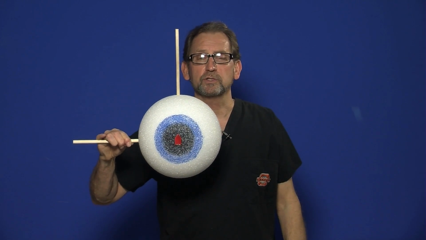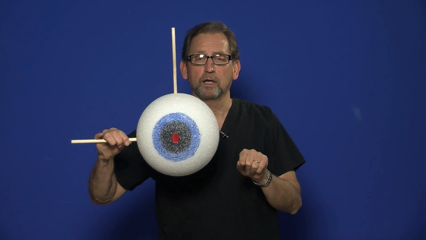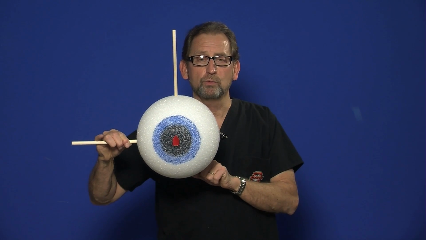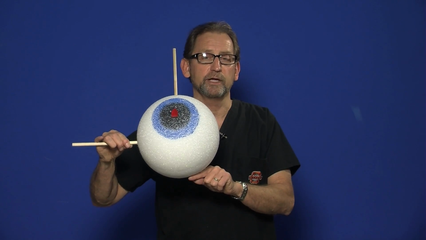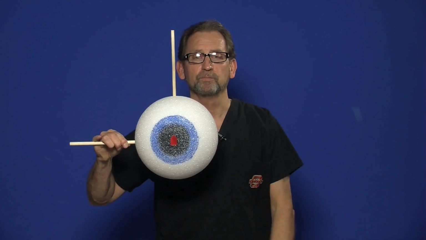The other muscle is the inferior oblique. Note that it comes down below. When it contracts, it elevates the eyeball.